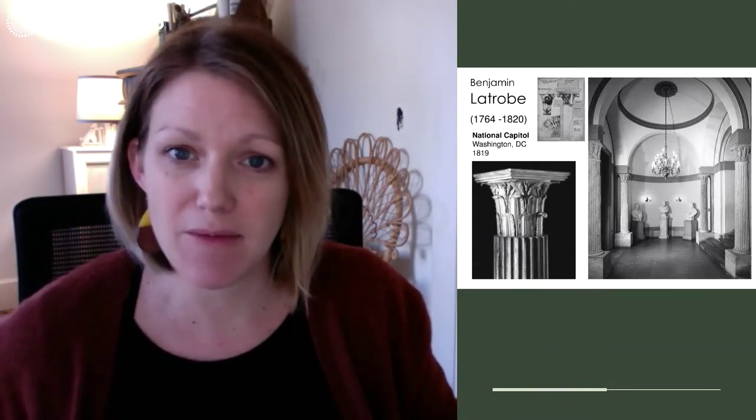Capitol columns using tobacco leaves and corn husks, truly American things, instead of Greek and Roman acanthus leaves like the Corinthian columns were used. Latrobe also made a second order that was based on the magnolia flower, another very American symbol.